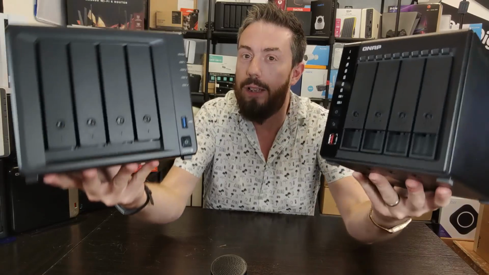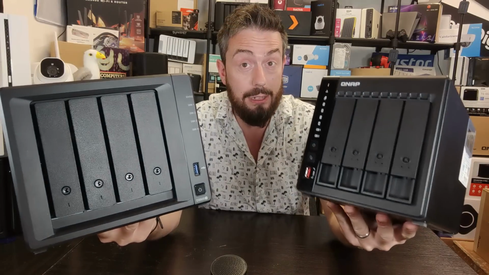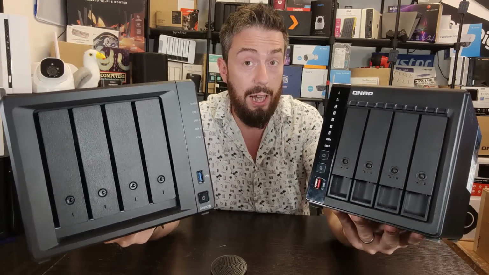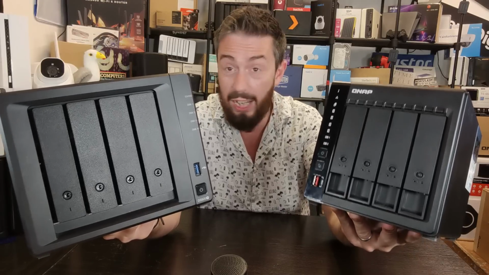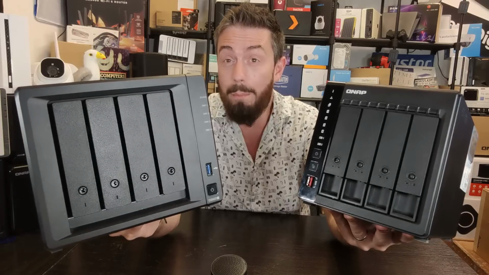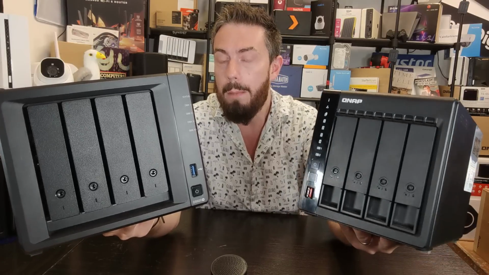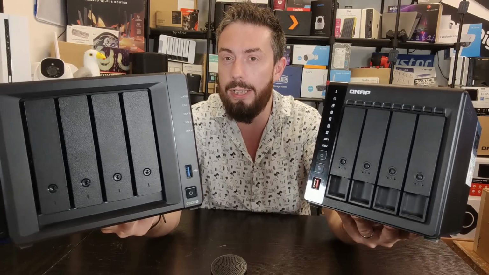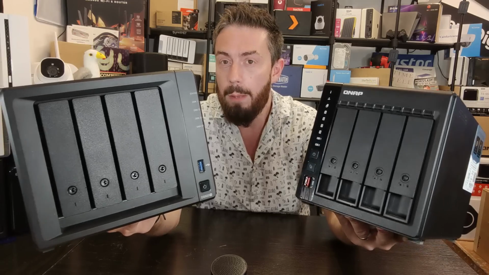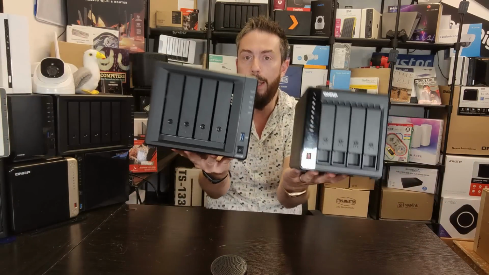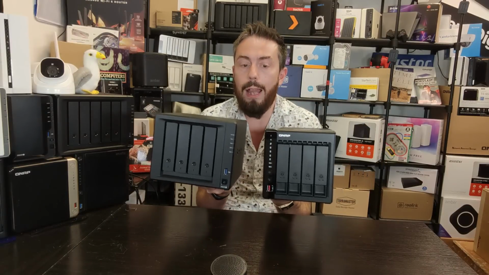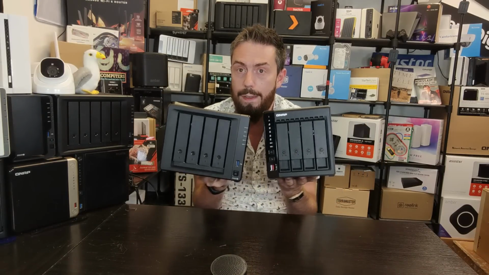Next up, let's talk about the design of these two NASs, because they're quite distinct in how they look. They look quite similar, casually at a glance. They've both got 4 bays on the front. They're both utilising plastic chassis that are kind of that nice brushed effect between the two of them. But between them, it's clear that the QNAP is a little smaller.